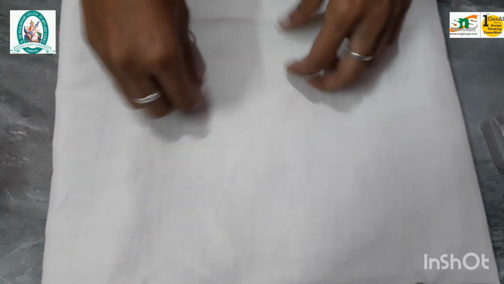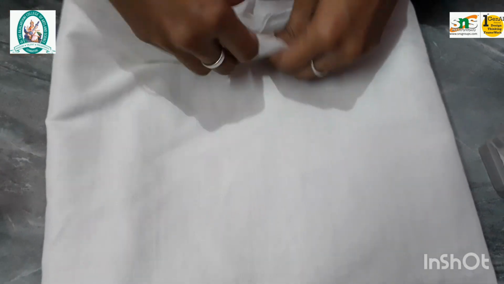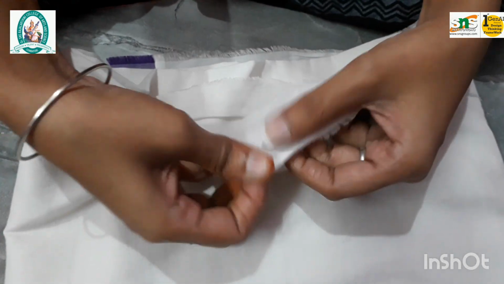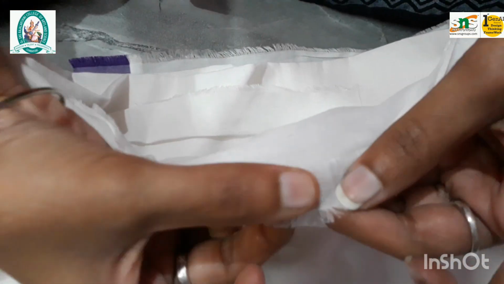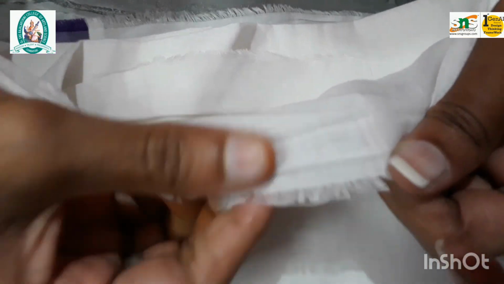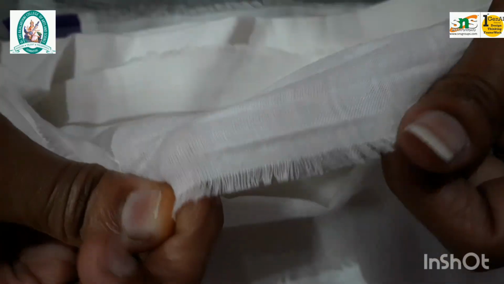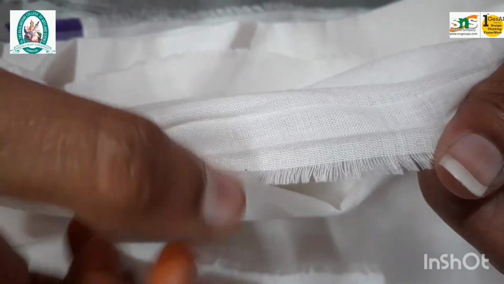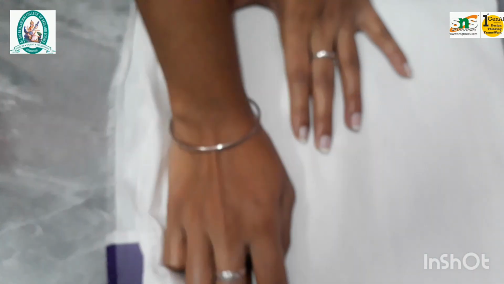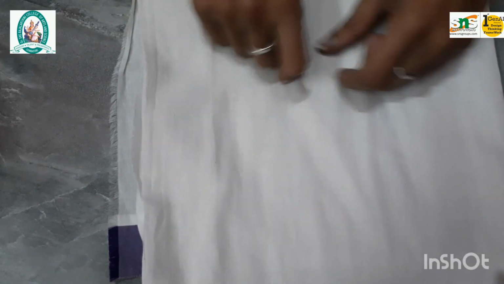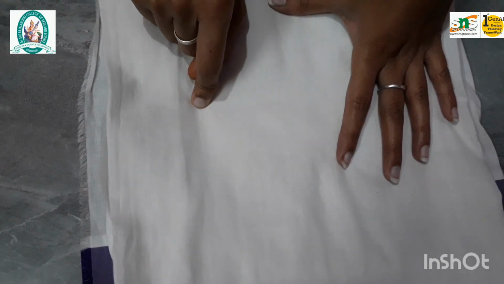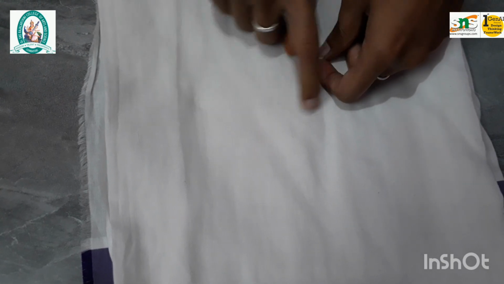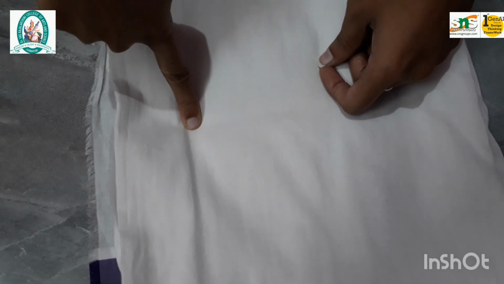So first we have to find the selvage. This is the selvage of the fabric. Using this selvage, we can find which one is cross and which one is straight. If this is parallel, it is a straight grain. So we have to turn like this. This is the straight grain and this is the cross grain. We have to maintain this is warp and this is weft. The straight grain is called warp yarns and the crosswise is called weft yarns.